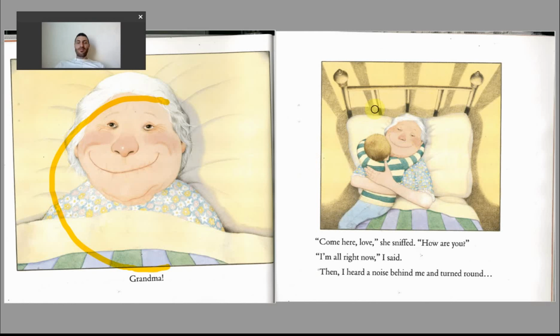So again, we build that suspense. Maybe this is a happy ending after all. Or maybe, and we have this beautiful thing. Again, the silhouette of the bed is burst out, but this time it feels like the sun. It feels like joy. It feels life-giving rather than that isolating feel it had in the first few pictures. Sniffed. That's nice. I would ask my children to write that in their vocab books. Then, I heard a noise behind me. Turned around. Who's it going to be? What's it going to be?